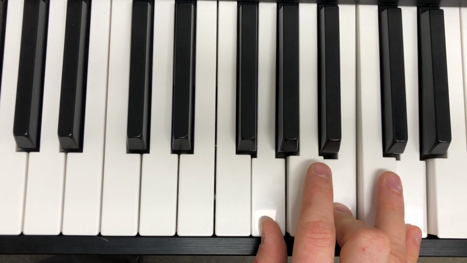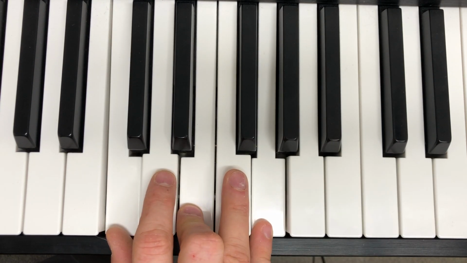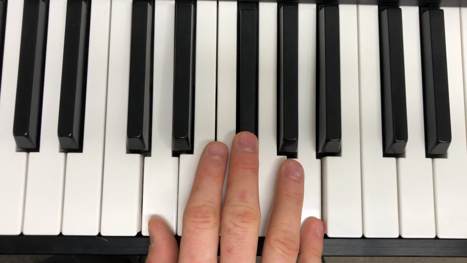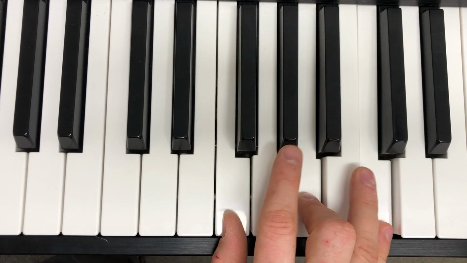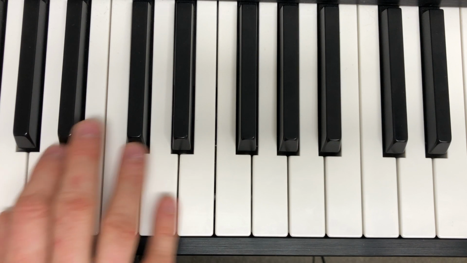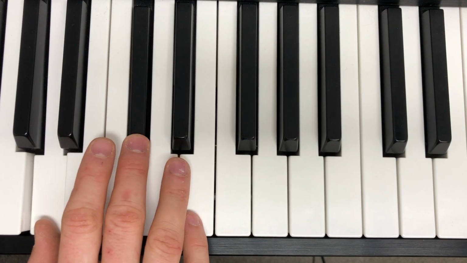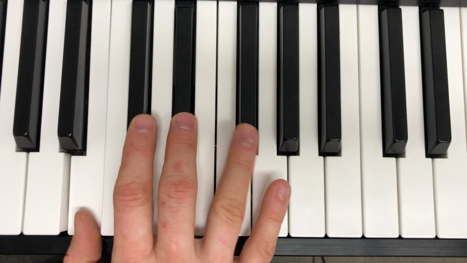G is all white keys. So far as we go through, C is all white keys, C, E, G. D was D, F sharp, and A. E, G sharp, and A. F, A, C. G, B, D. And I'm going to come down here to this A. A, C sharp, E. And then B is the weird one. It's B, D sharp, and F sharp.